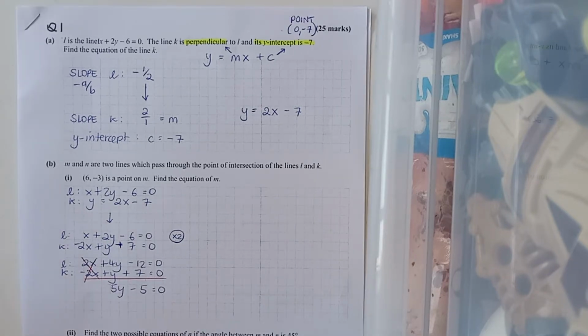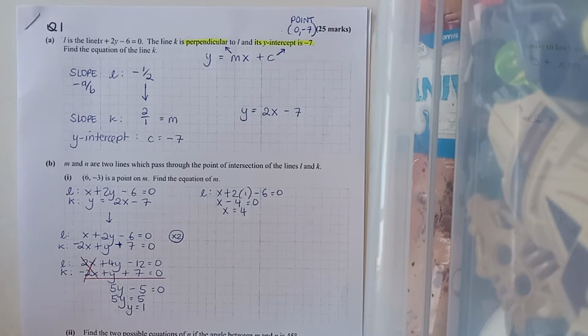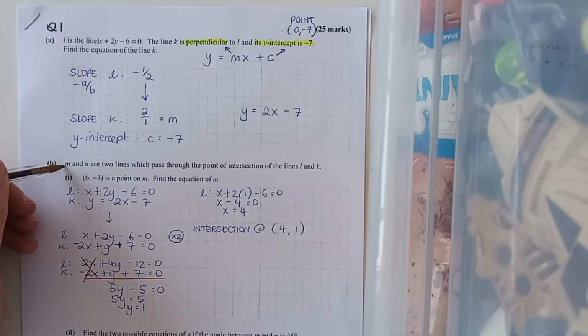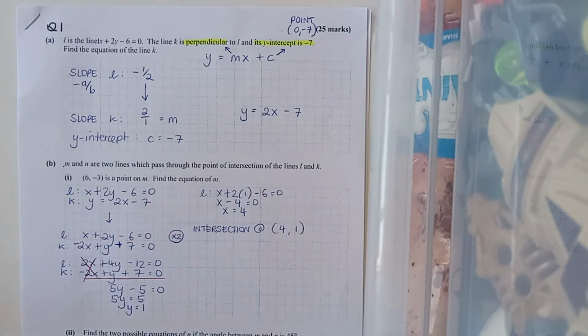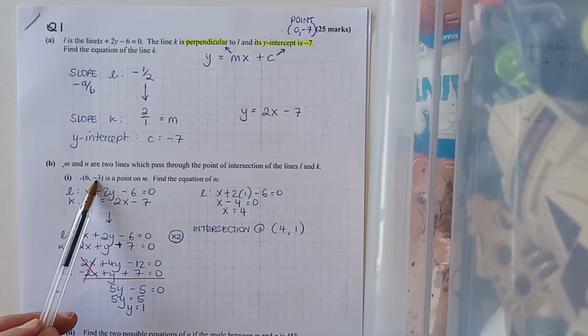I can just solve that then for y. And once I have y, I can sub that back into either L or K in order to figure out the value for x. And so x is equal to 4. So now I've got the point of intersection at the point 4, 1. So that's one of the points that M passes through. M passes through the point of intersection. It also goes through the point 6, -3. I want to find the equation of M. I'll use this point that I've just found and this point 6, -3 now to get the slope and then proceed to find the equation.